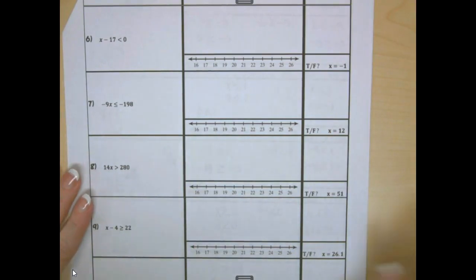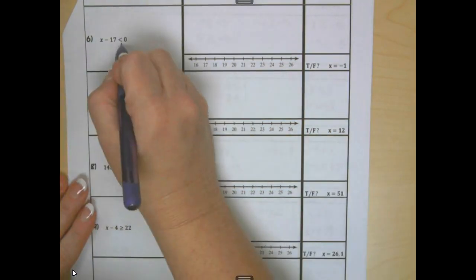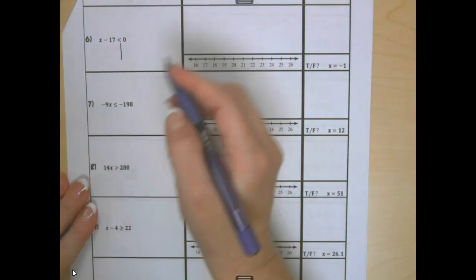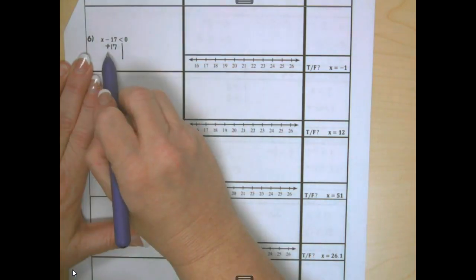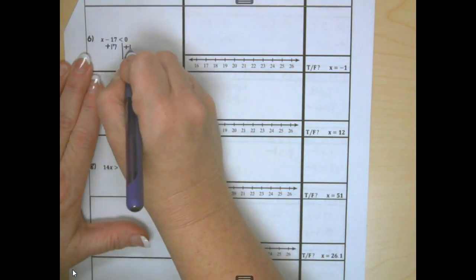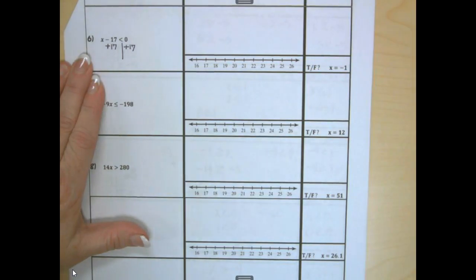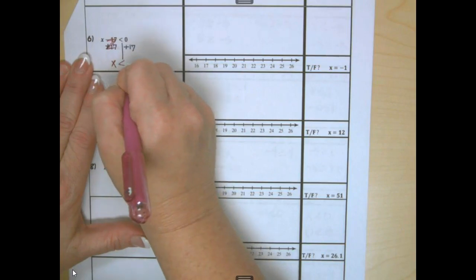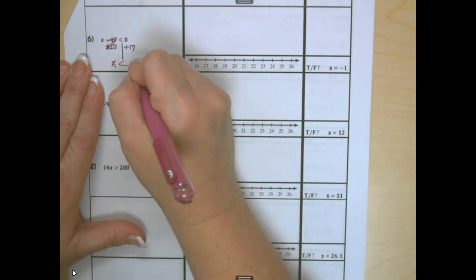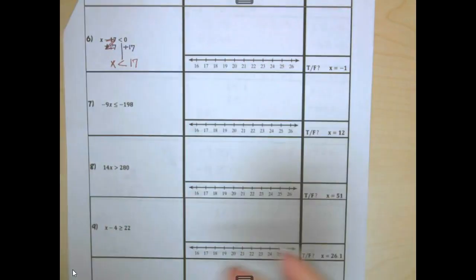Number 6. I am going to draw my river. I have a negative 17, so I'm going to add 17. If I add 17 on this side, I have to add 17 on the other side. This is my 0 pairs. This leaves me with x on this side. 0 plus 17 is 17.